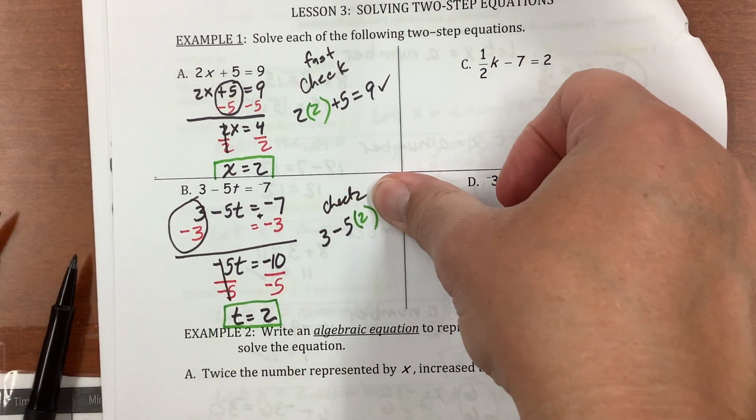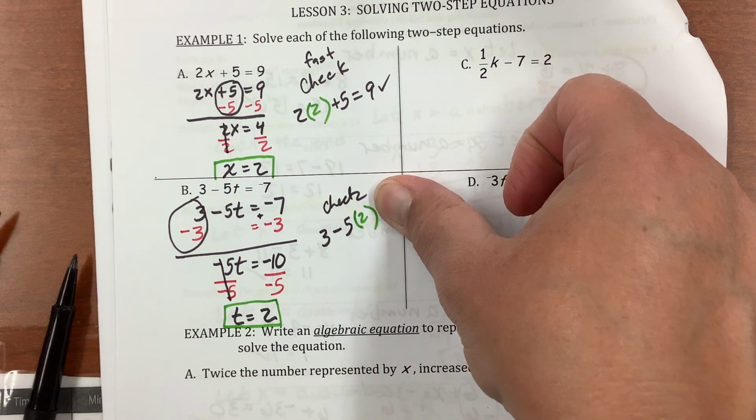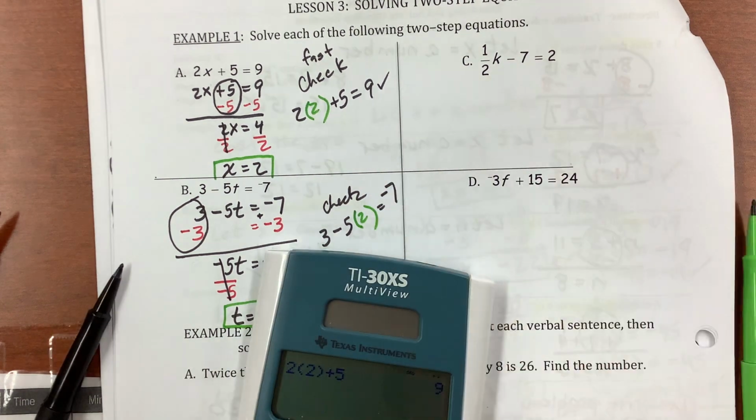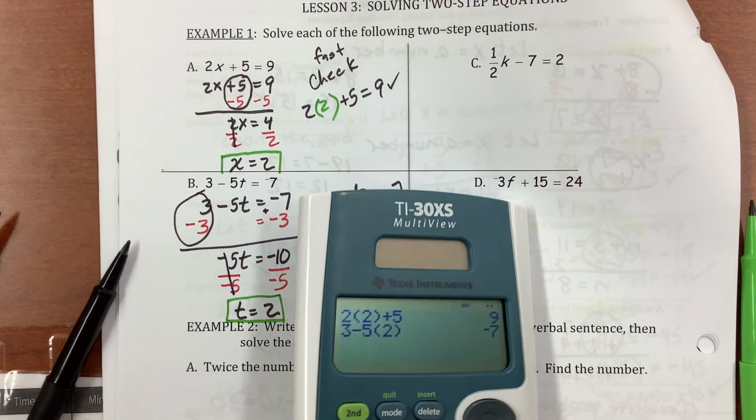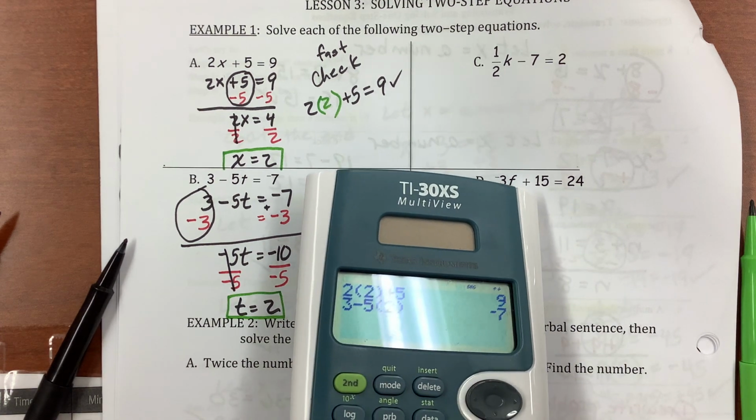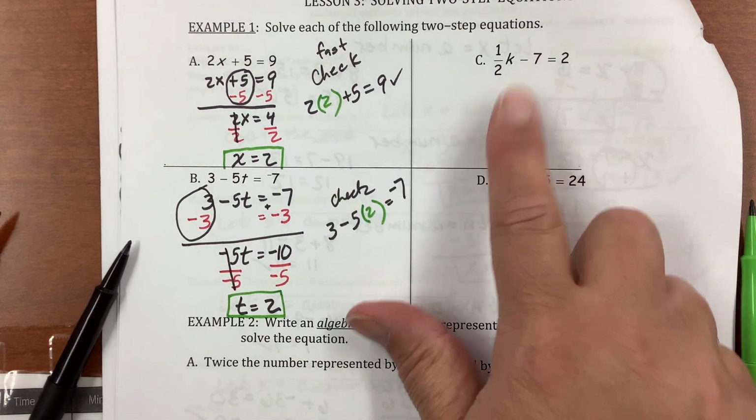And now that's the half that I put in my calculator. So here's my happy calculator. 3 minus 5 times 2. And what does that become? Negative 7. Must be careful. There you go.